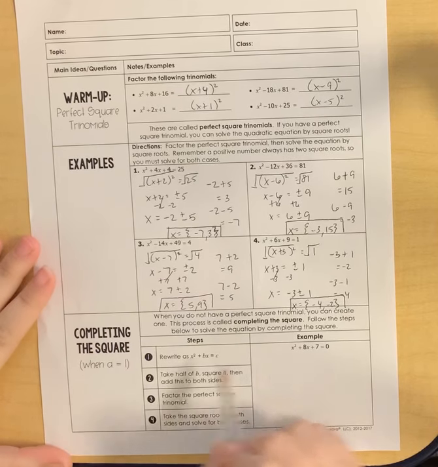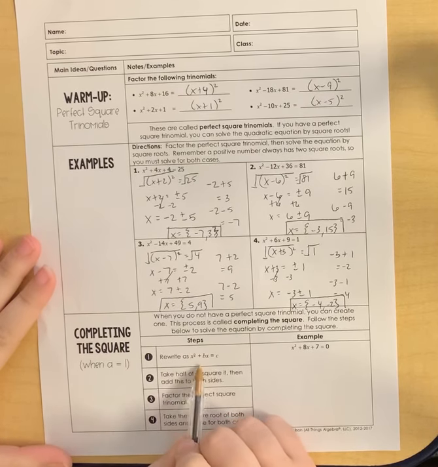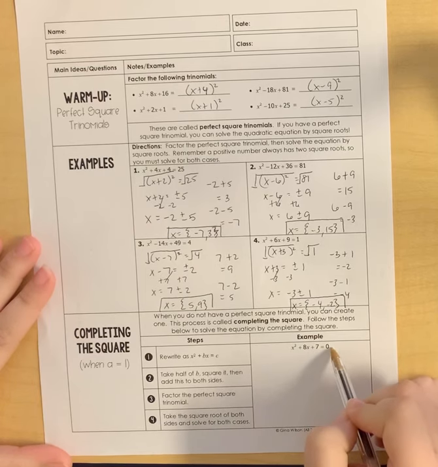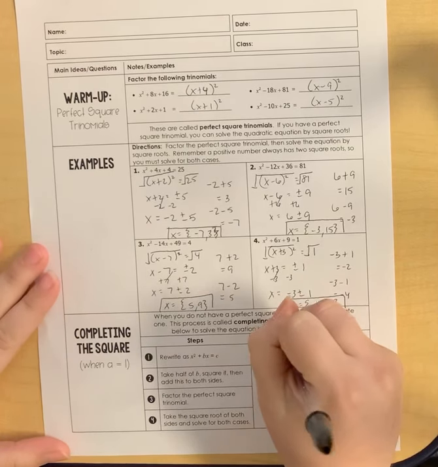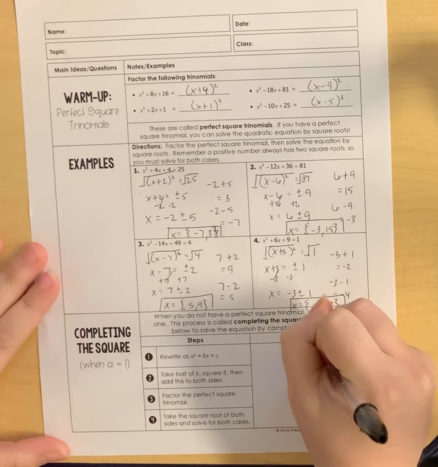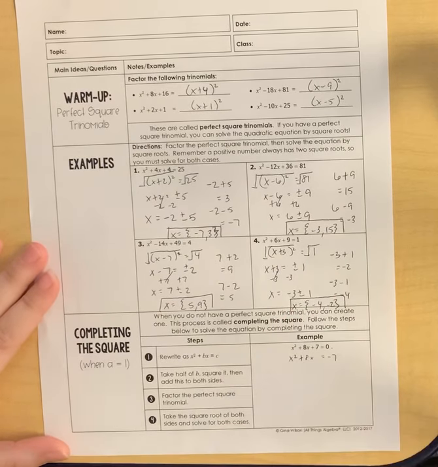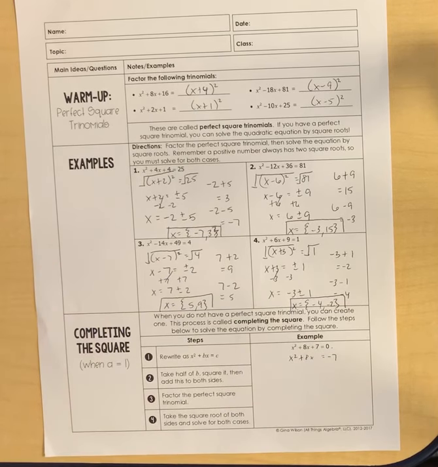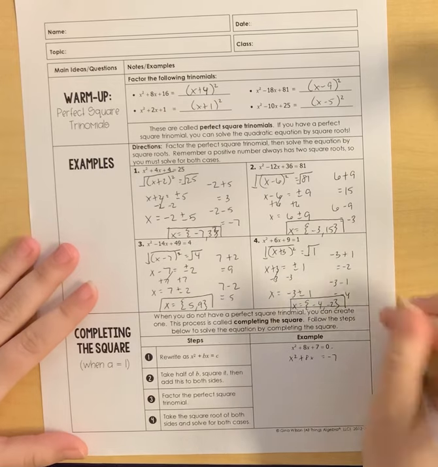Okay, so the first thing that you want to do is rewrite the equation so it's x squared plus bx equals c, meaning that constant you want to move over to the other side. So that turns into x squared plus 8x equals negative 7, because you just subtract the 7 over. The next thing that you do is you take your b term, which is the 8, and you divide it by 2. Okay, so I'm going to write that over here on the side.